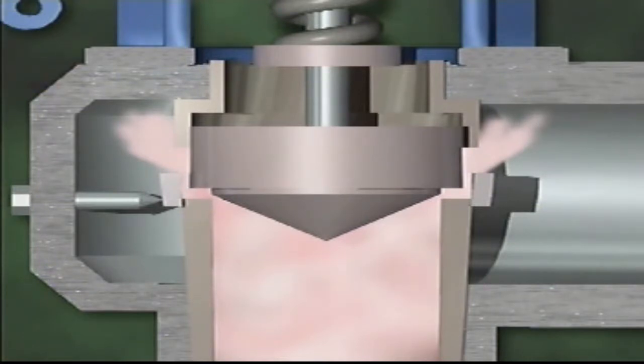The velocity of the escaping steam exerts a great deal of upward force because most of the steam is aimed to strike the disc closer to a 90-degree angle. In turn, the system pressure must drop well below the popping pressure of the valve before the spring can force the disc back onto its seat. So raising the adjusting ring increases the blowdown of the valve.